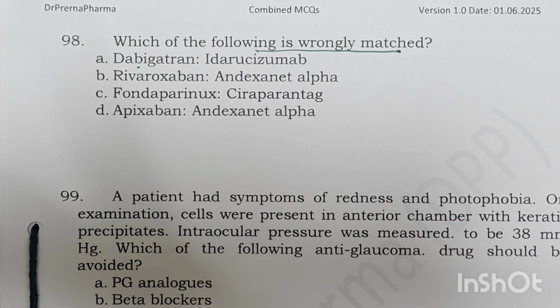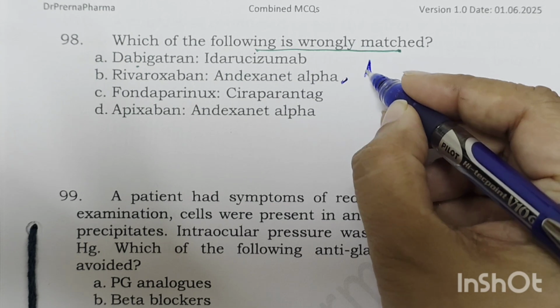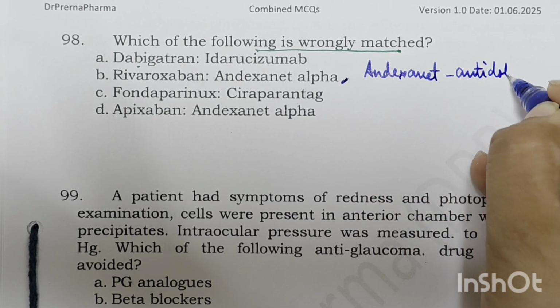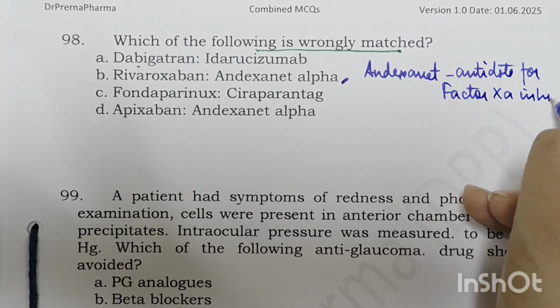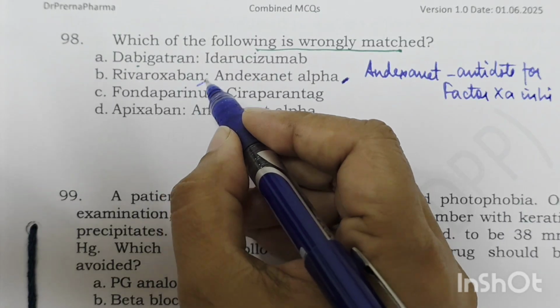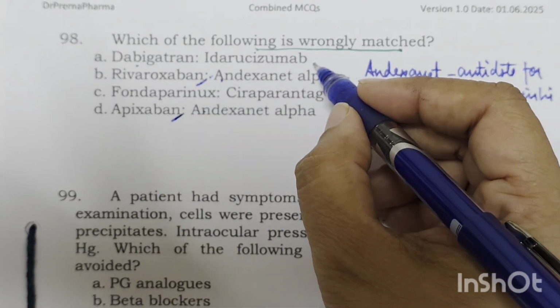ये आपको रटने वाले answers हैं. Now andexanet is an antidote. So I'll write here, andexanet is an antidote for factor 10A inhibitors. Okay, it is FDA approved for reversing the effect of factor 10 inhibitors, which are rivaroxaban and apixaban. So ये वाले तो दोनों options सही हैं, ठीक है.